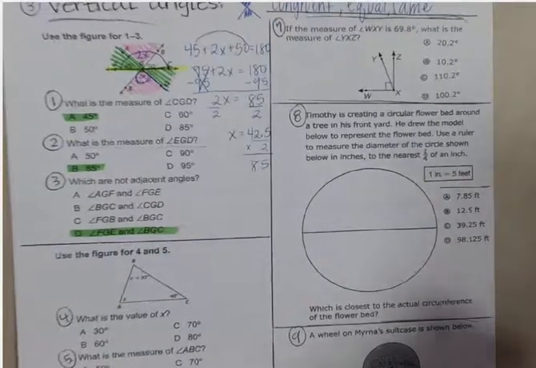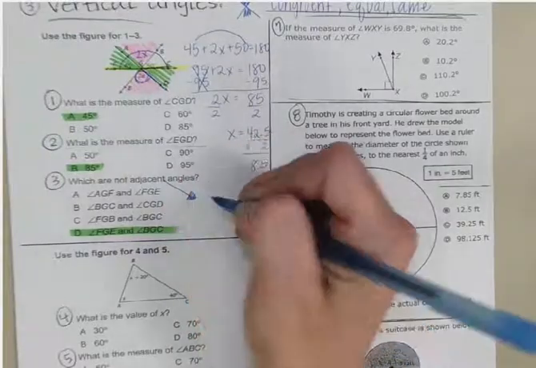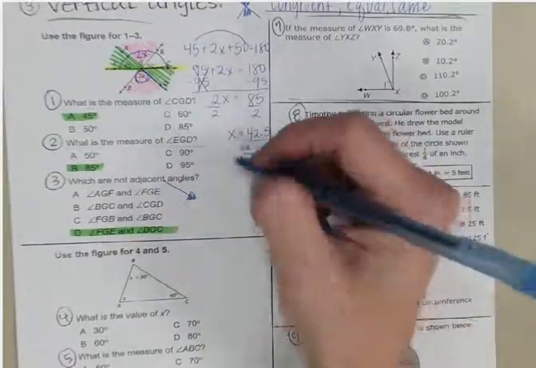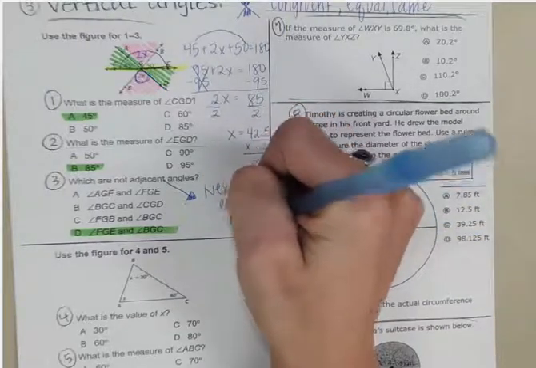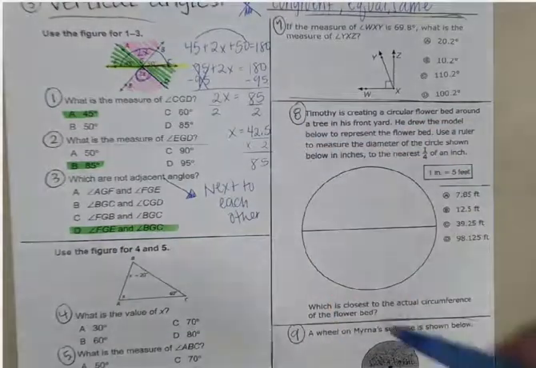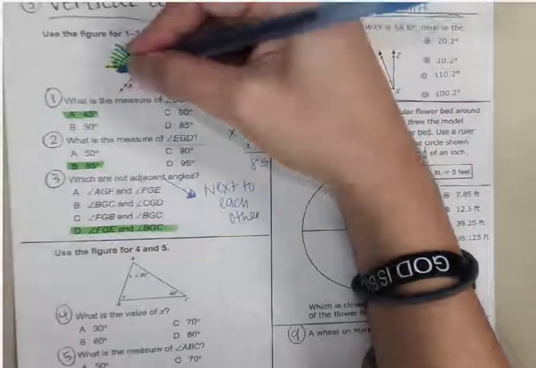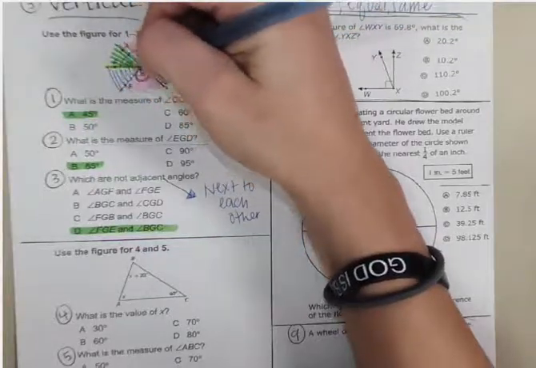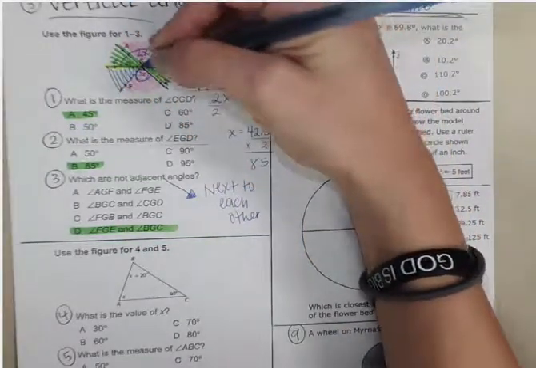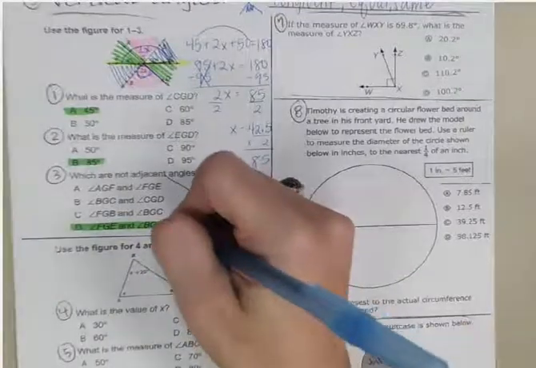Alright, the next one says which are not adjacent angles. Adjacent, remember, adjacent means what? Look on your vocab wall. They're next to each other. Alright, so they're next to each other. I picked D, so I'll just show you why. We have F, G, E, so this part right here, this angle, and then I have B, G, C. These are across from each other. They're not next to each other, they're across from each other, so you know that these are really vertical.